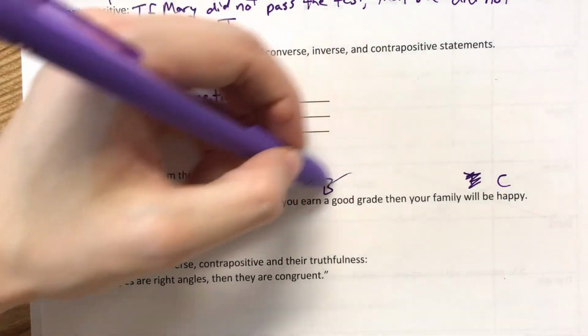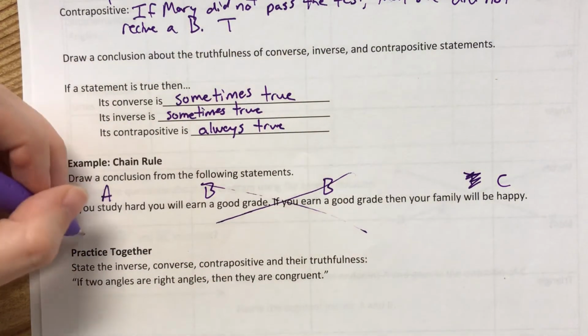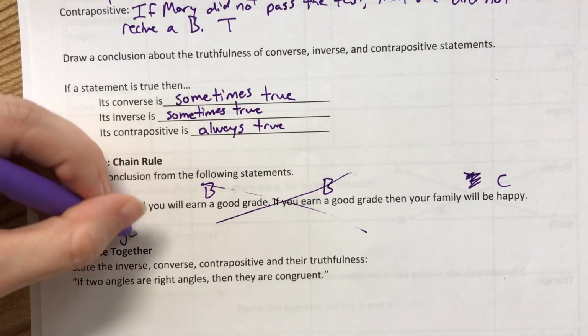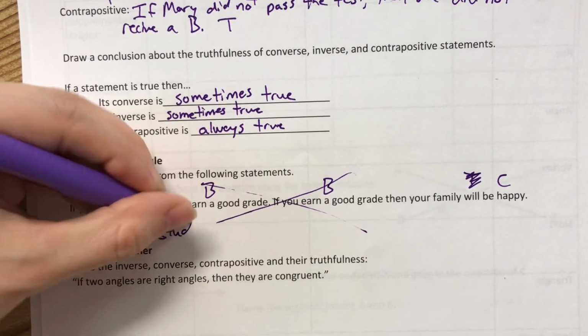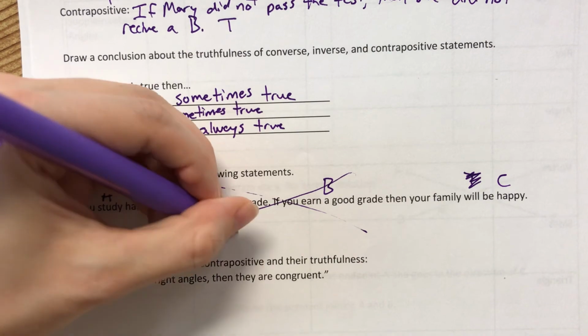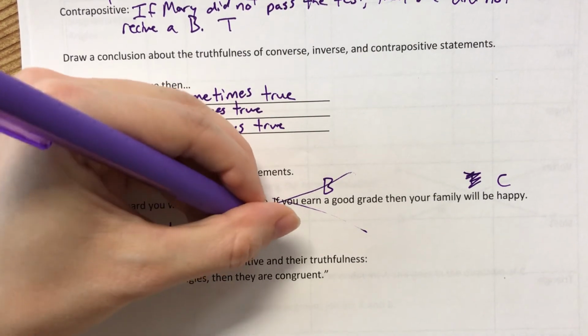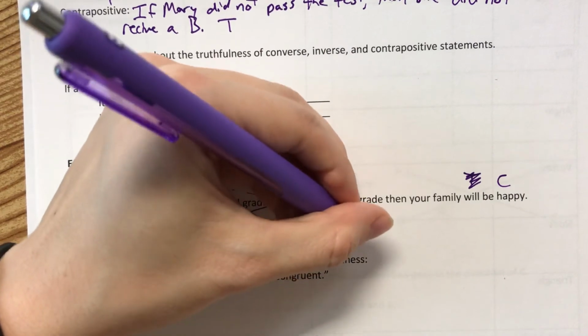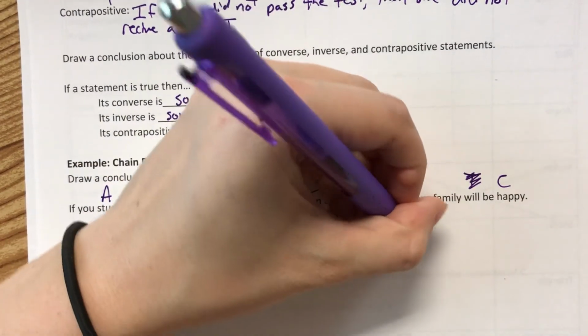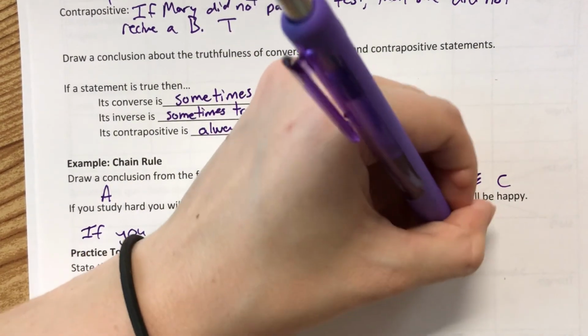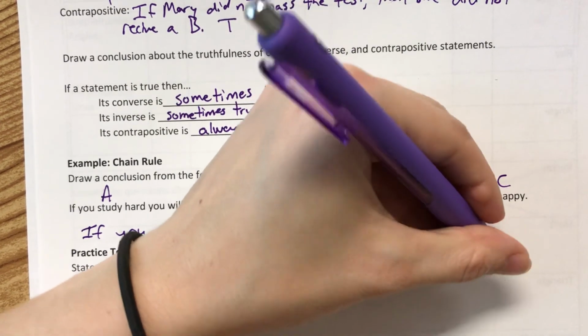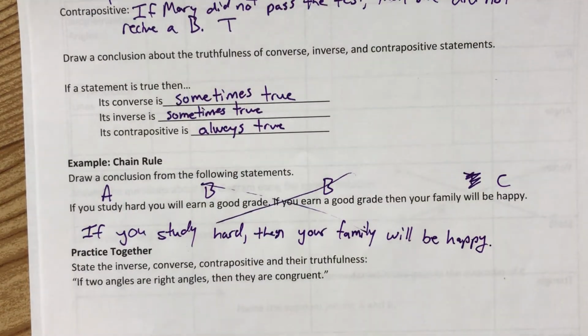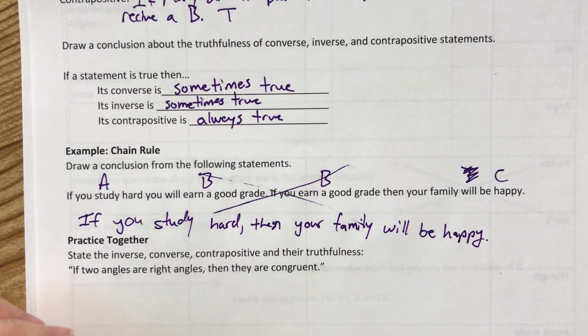So we can just drop out that middle part altogether, and we can say, if you study hard, then your family will be happy. So we know there's another step there. We just didn't write it down because we didn't need to. We just assume that step.